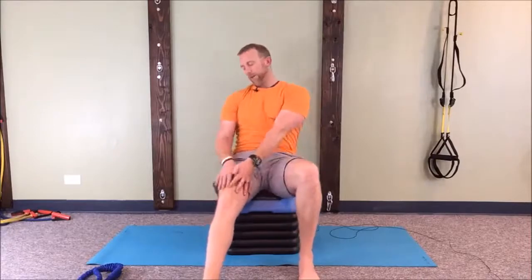Okay, so the first thing that we want to do with extensor spasticity is reduce the activity of the extensors, okay? There are two muscles I want to focus on. One is the vastus medialis, and the other is the rectus femoris coming up this way, because both of those can really lock your leg straight out like that and cause a lot of problems, okay?